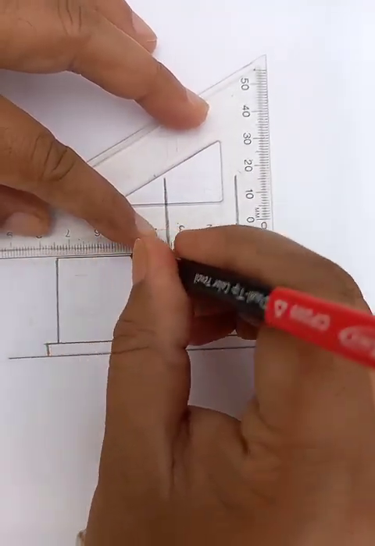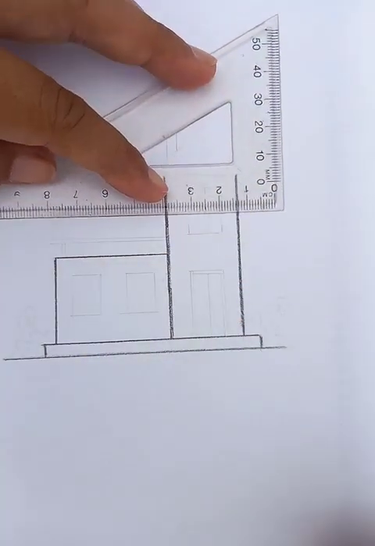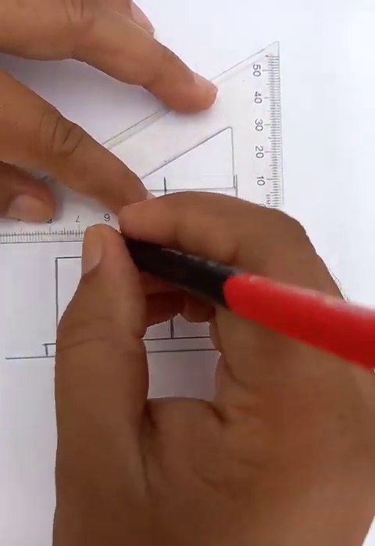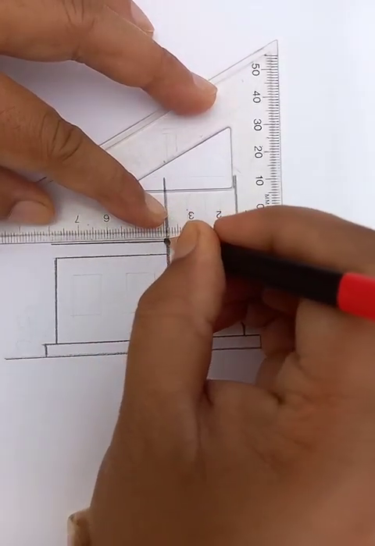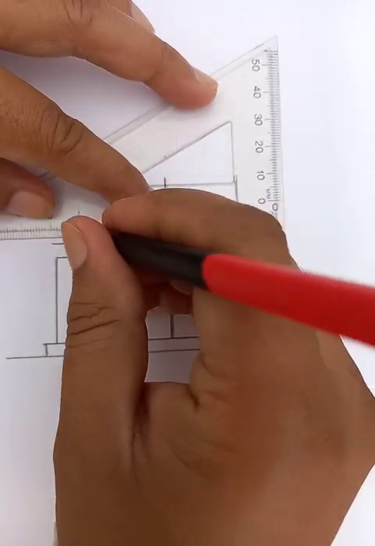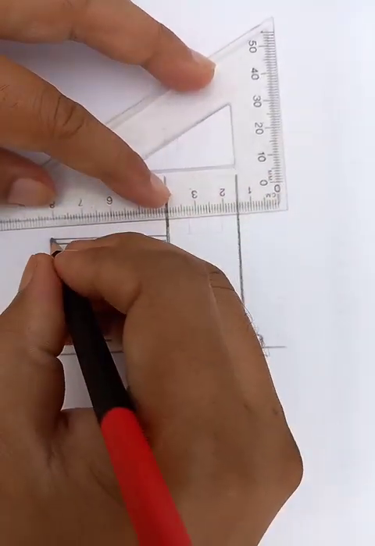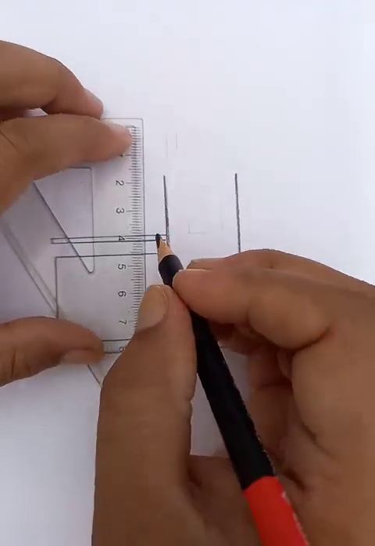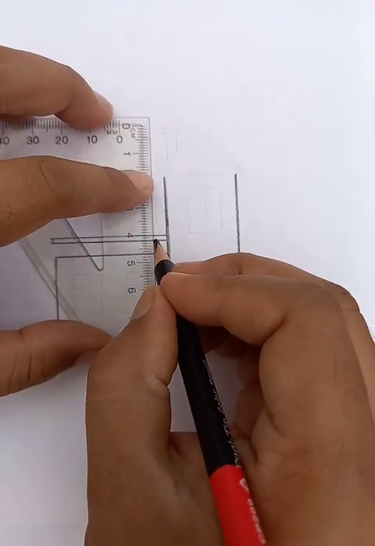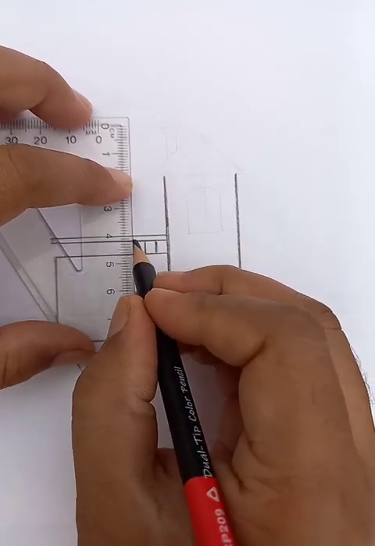Let's draw the roof, and the railing on top of the roof. Let's draw a few lines for the railing here.